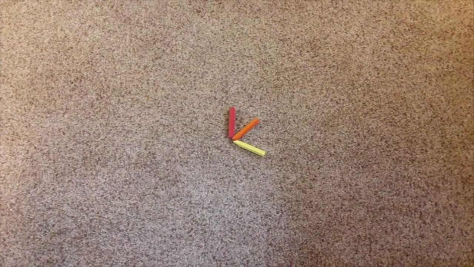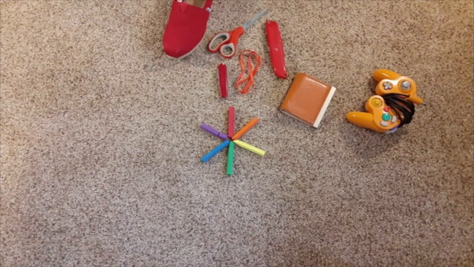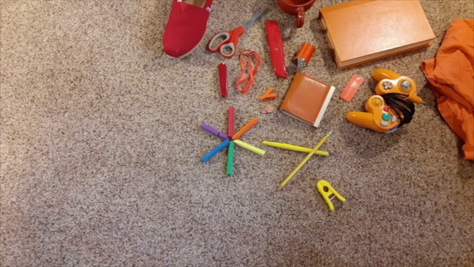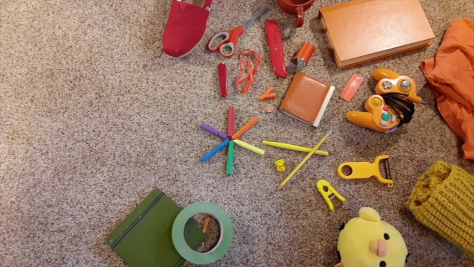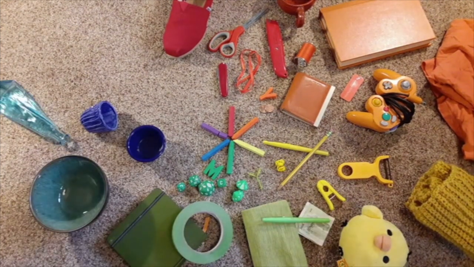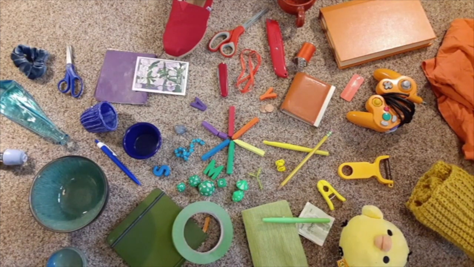So here's what mine looked like. I started with one of each of the colors in the center, and then I arranged all of my other objects around them in rainbow order, putting all of my tertiary colored things wherever I felt like they fit in best. When you're finished, just take a picture of your final creation and put it on Google Classrooms.